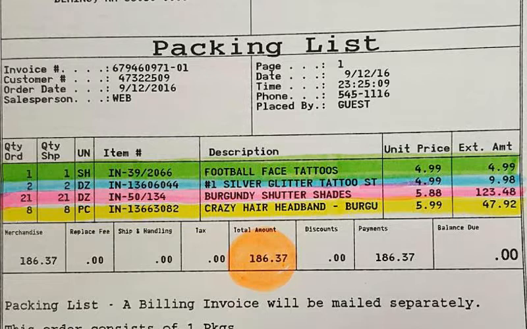Okay, if you look at my total price there, I paid $5.88 for every 1 dozen, for a total amount of $123.48. What I need you to keep in mind right now is that I only needed 2 dozen glasses. Okay? And finally, at the bottom, in yellow, it does show that I bought the crazy hairbands.